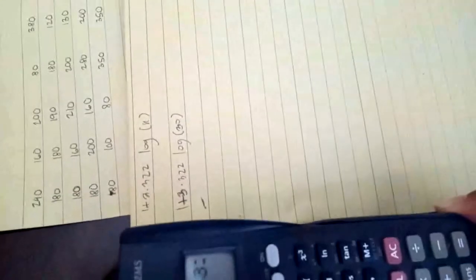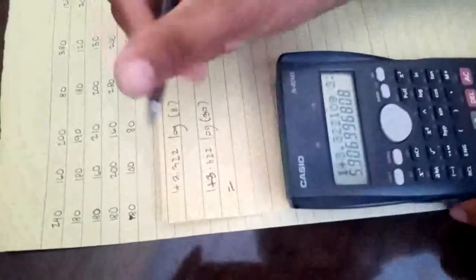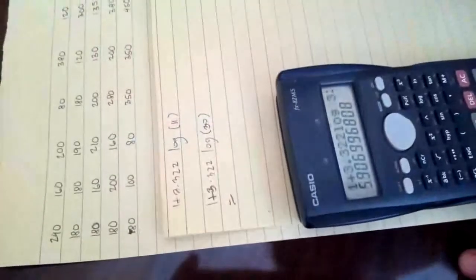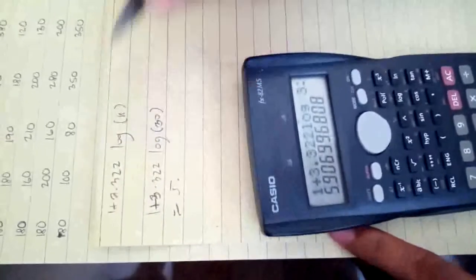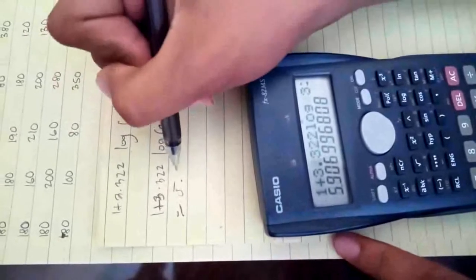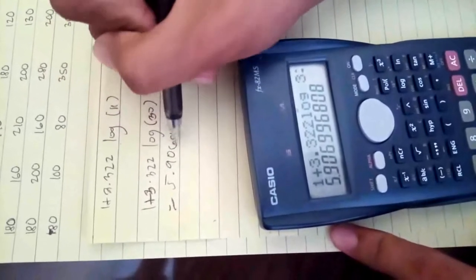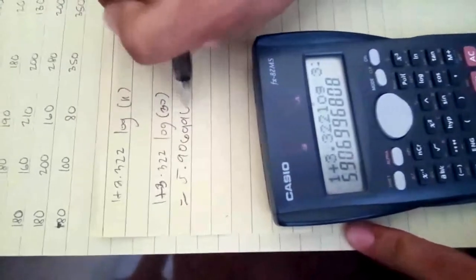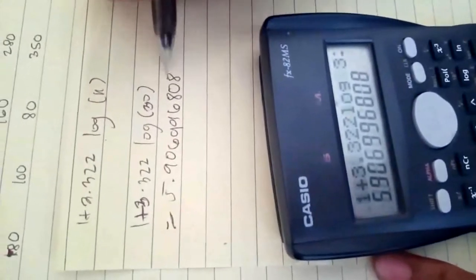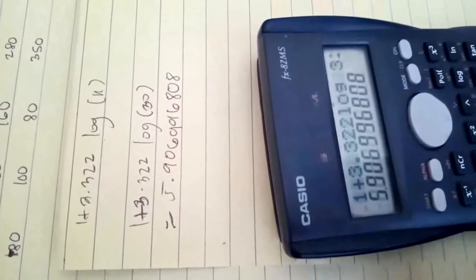We need to copy all the numbers, including the decimals, 5.906996808, to determine the class interval.